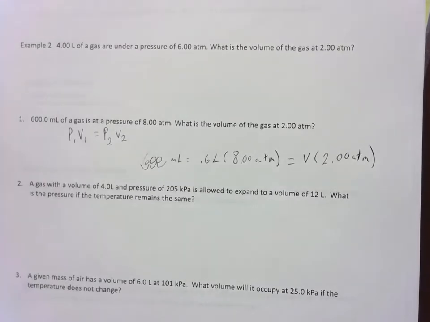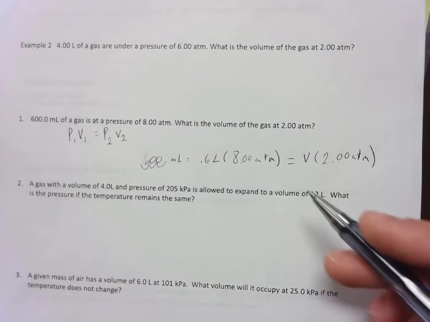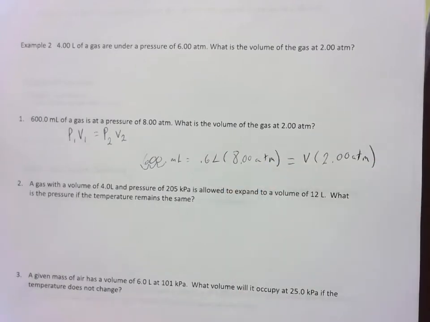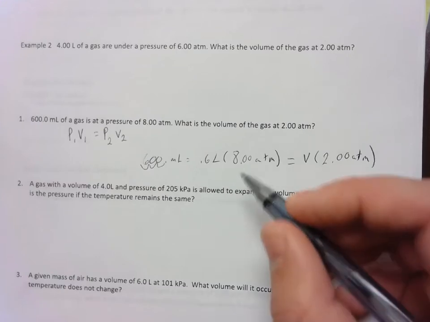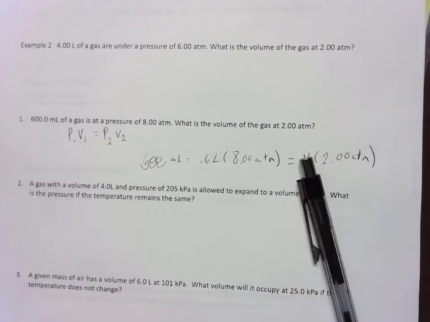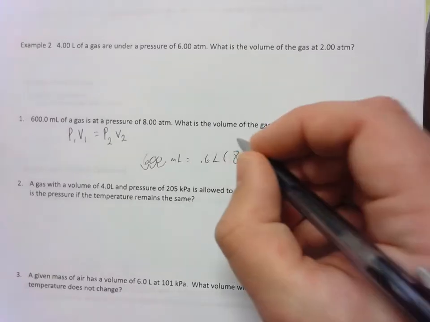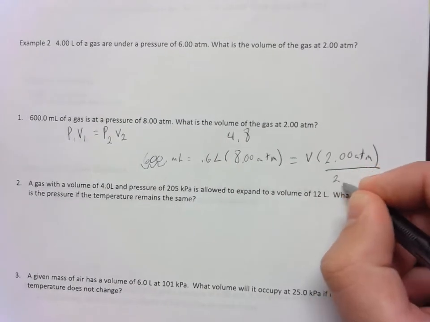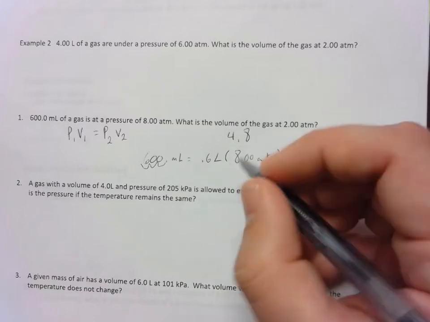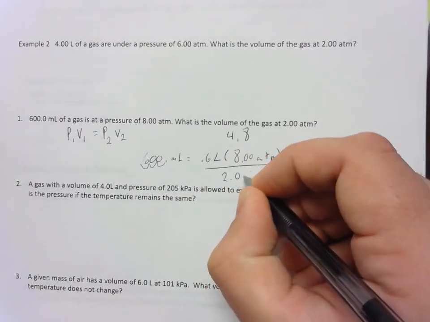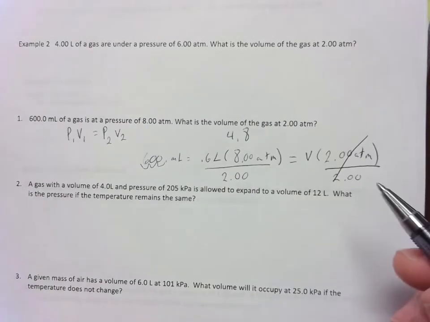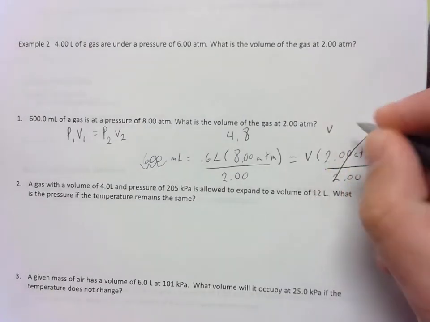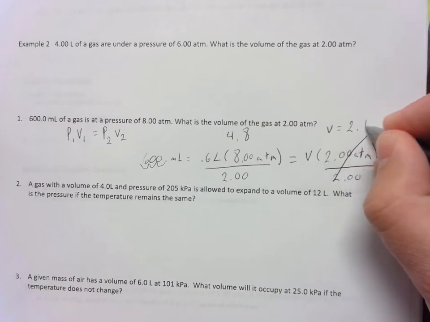So as we set it up, we have our question. Our whole goal is to find V. So what we have to do is first multiply 0.6 times 8. So getting our calculator, we'll find the answer. Our answer is 4.8. And now we have to divide both sides by 2, so that gets rid of this. Divide this side by 2.00. So 4.8 divided by 2 will give us our volume. So our volume equals 2.4 liters.